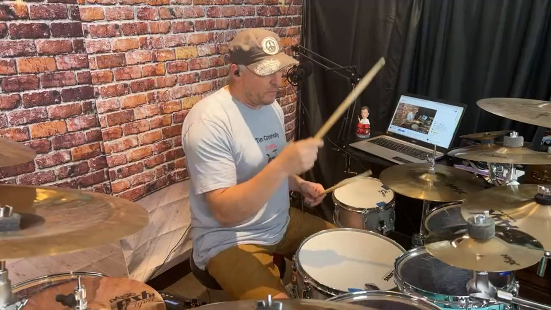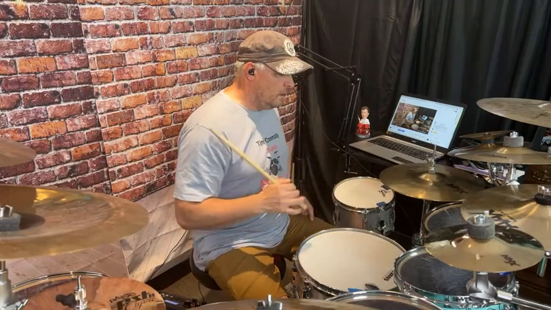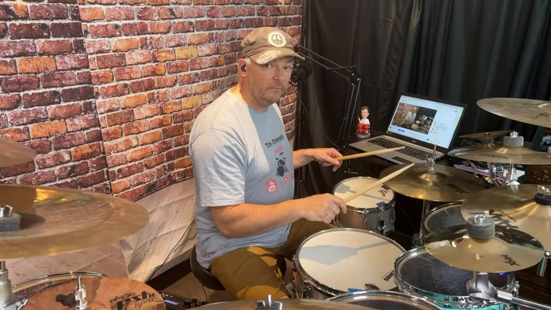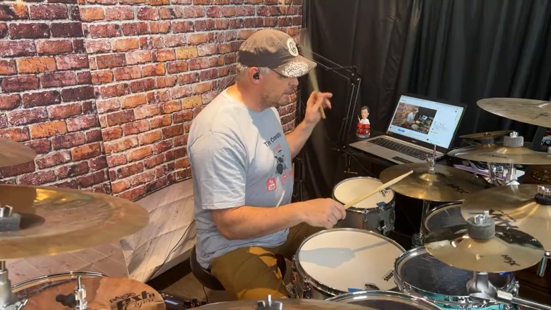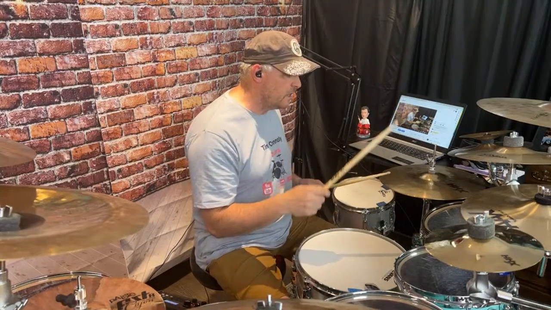So the inverted paradiddle, very cool. Then we can combine them, which is right, left, right, right, followed by left, right, right, left.